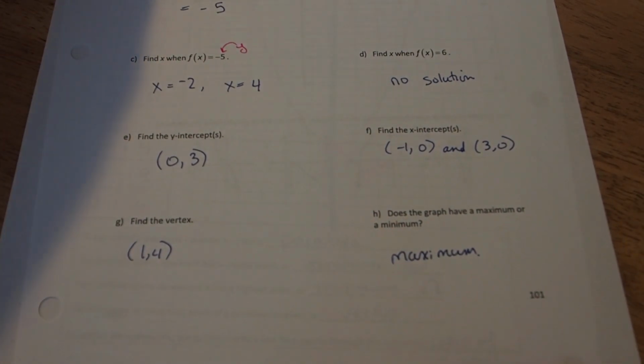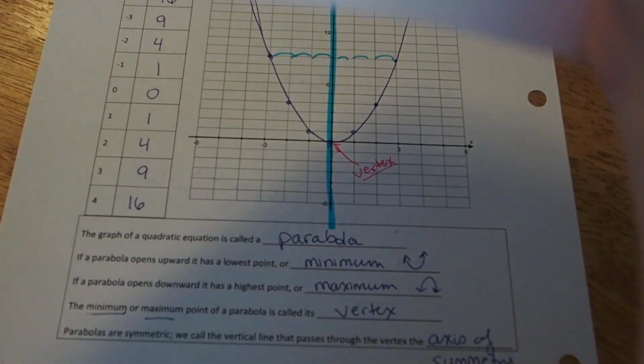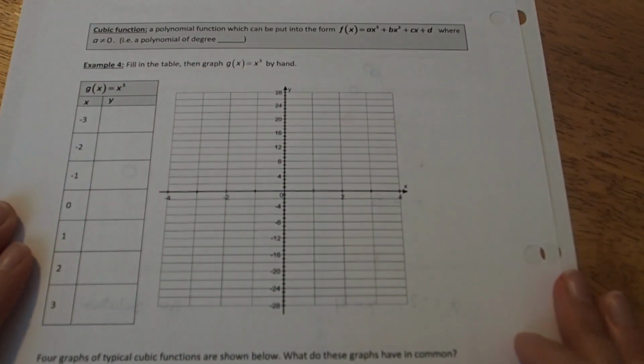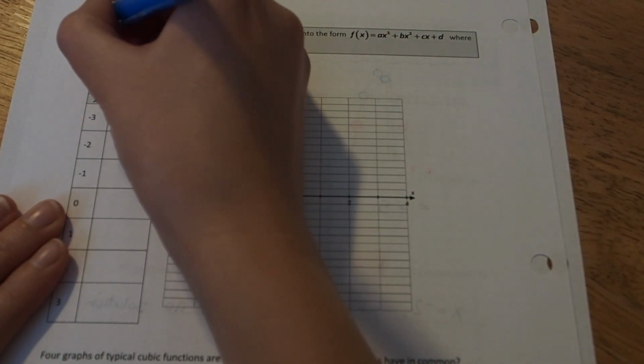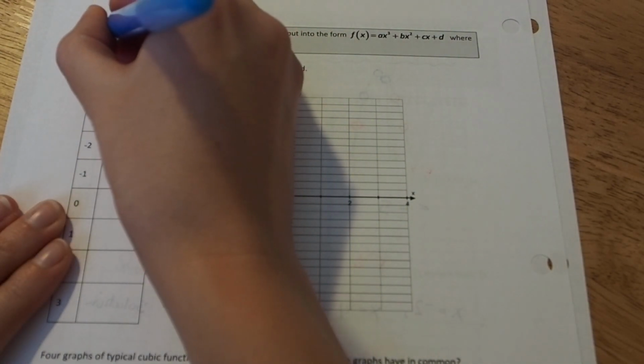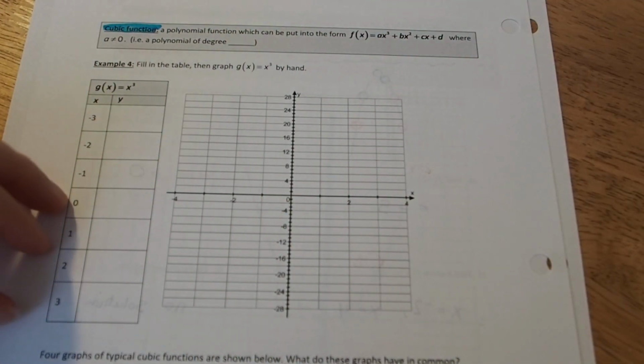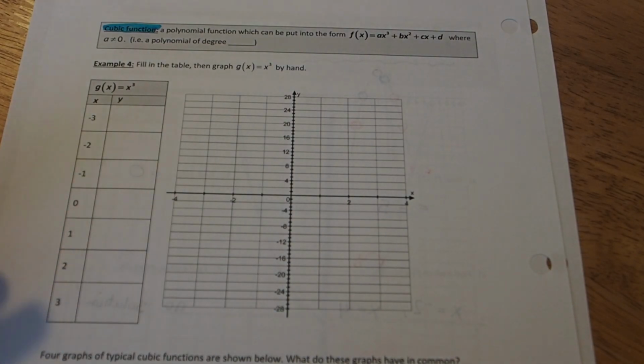Okay, let's flip our page to the back side. This is going to be a cubic function. Okay, so most of the section we'll be spending on quadratics. We are going to have a little bit of discussion on cubics, especially when you get to the next math class. You take math 139, you're going to do a lot more with cubics. We're going to introduce them here.